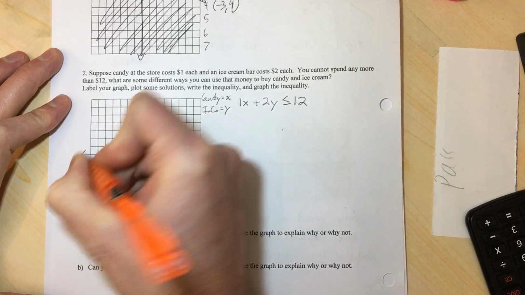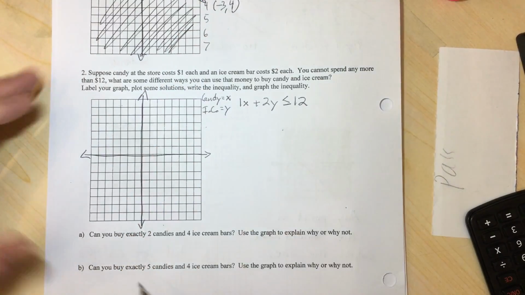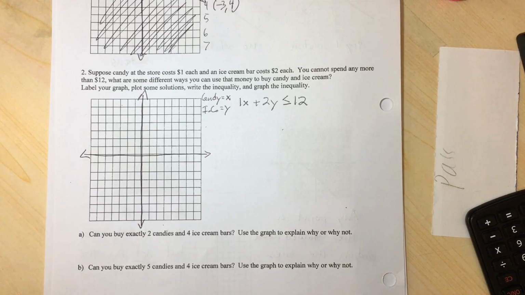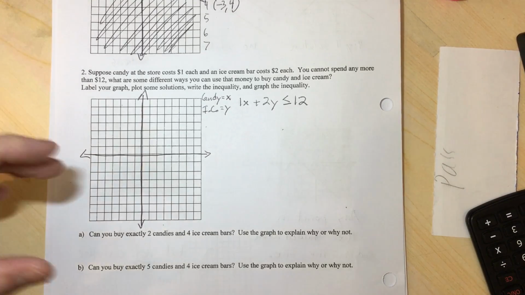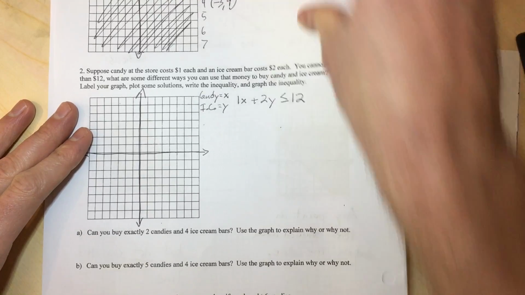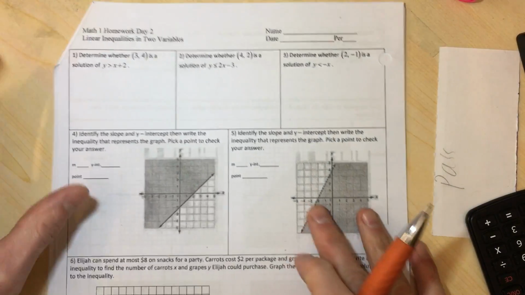Okay, and in class, we're going to answer these questions together as groups. Can you buy exactly 2 candies and 4 ice cream bars? And can you buy exactly 5 candies and 4? So you're going to answer A, B, and C in class with me. Okay? All right. So now on to your homework.